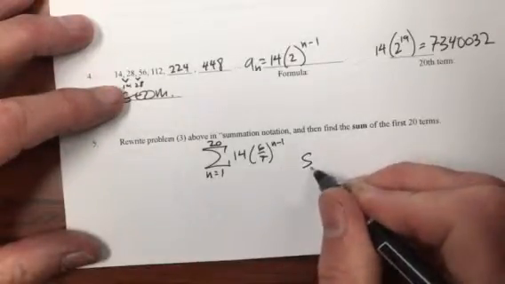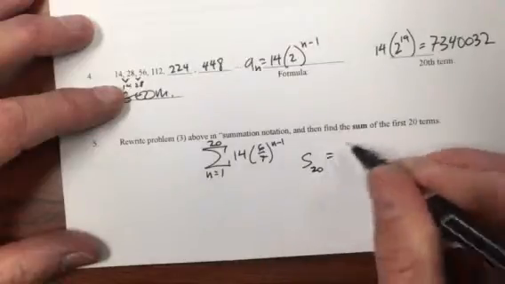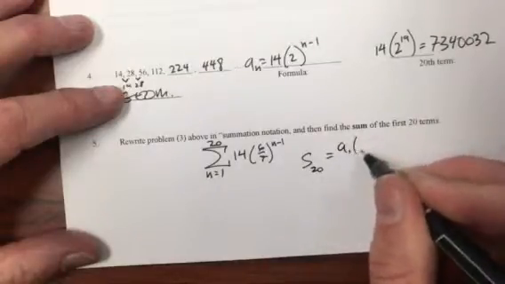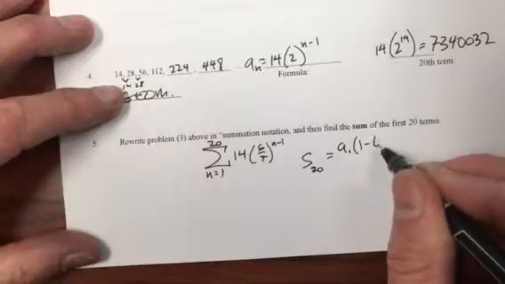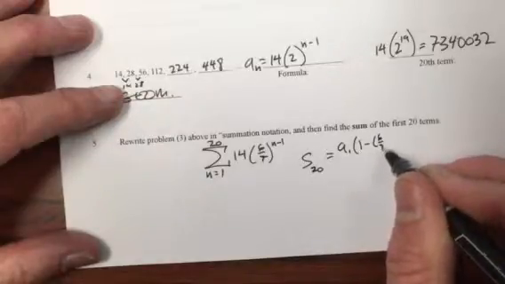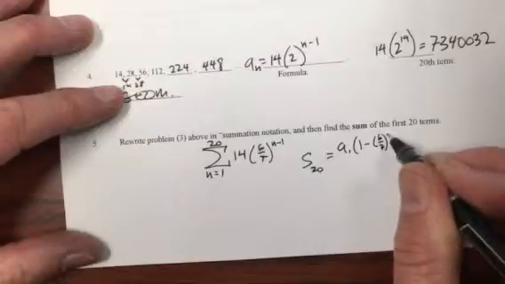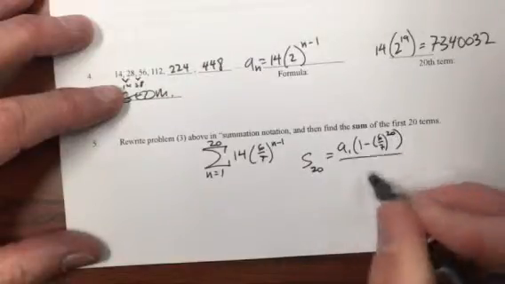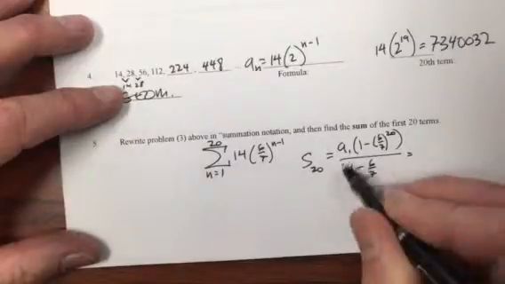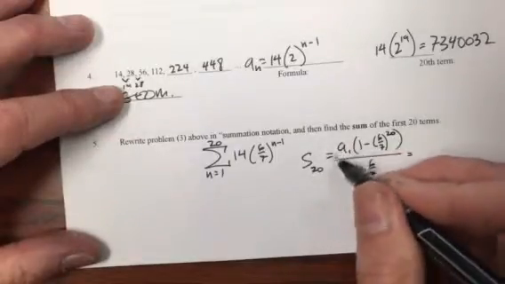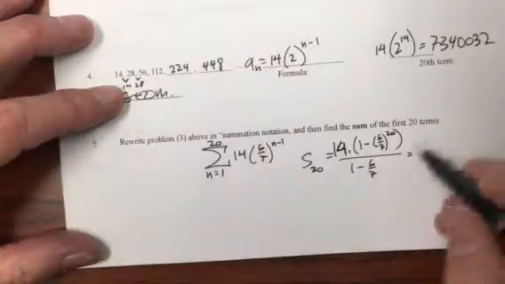It's S of 20. The sum of the first 20 terms is going to be a sub 1, and then 1 minus the multiplier, r, 6/7 to the n, which is 20, all over 1 minus 6/7. Actually I started filling this in, that's going to be 14 in there.